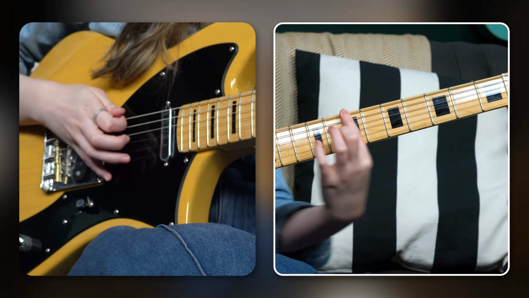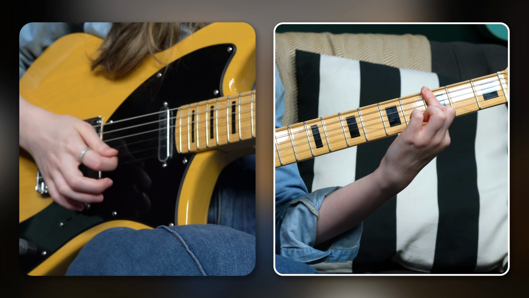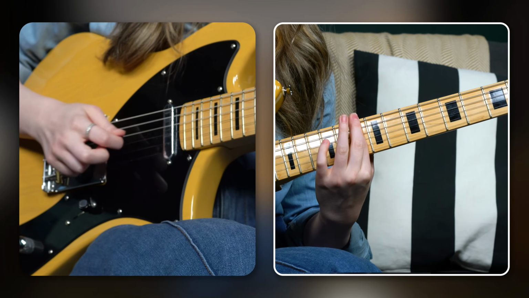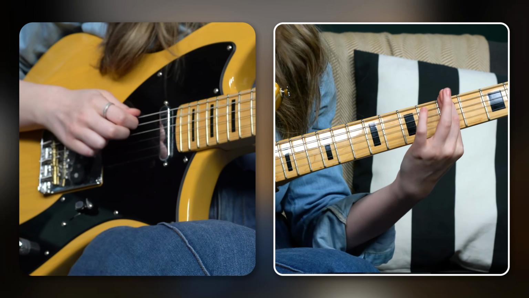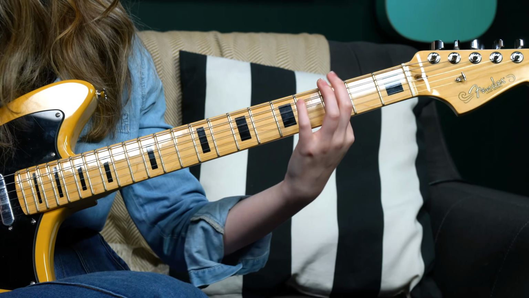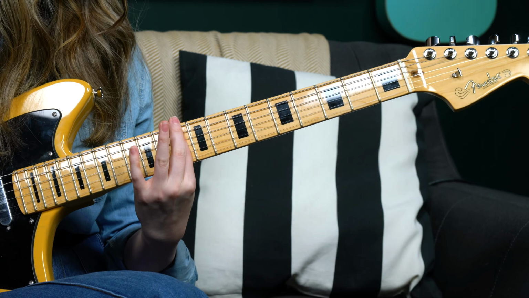Here at the 7th fret, 3rd fret, 10th fret, 5th fret. And once you can do that comfortably, that's where I would recommend just strumming through all the strings, so you can get a feel for what it feels like to bar across the neck like this.